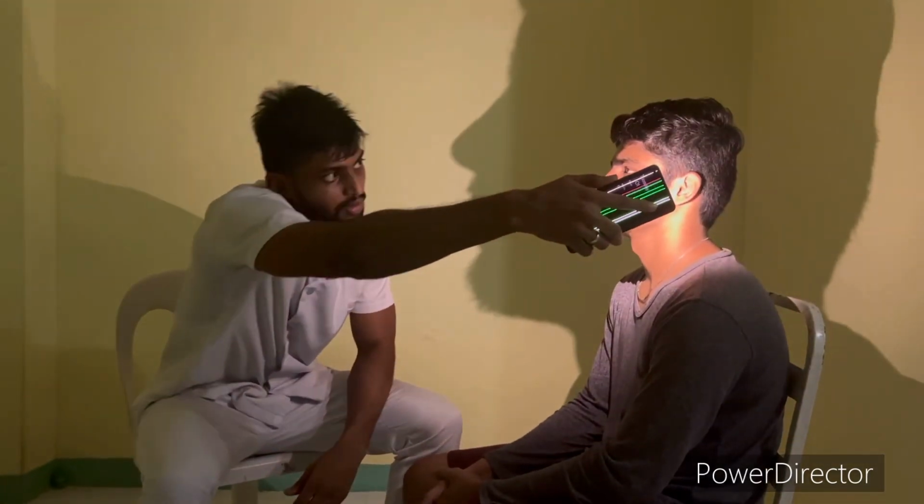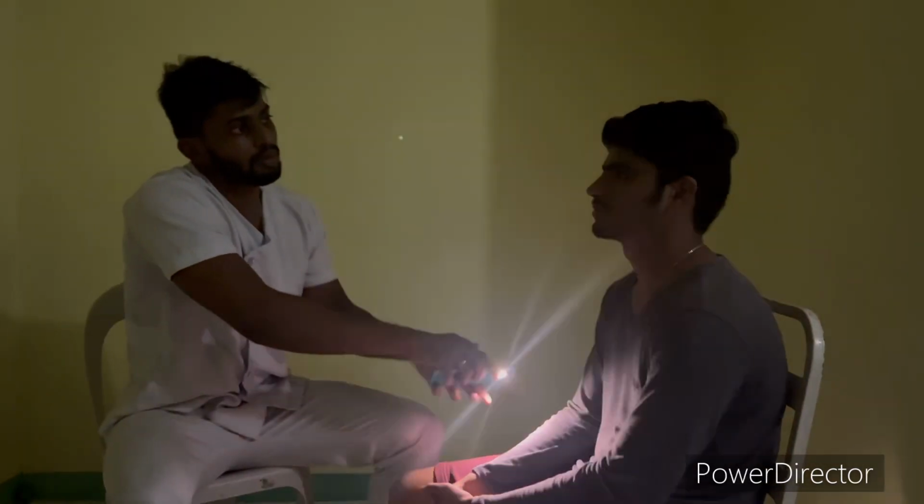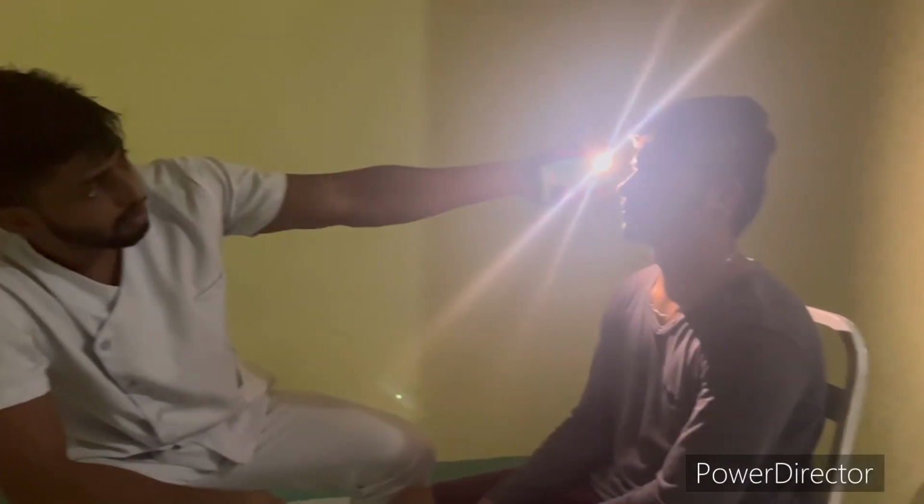Okay. I am going to examine the pupillary reflex. For this, the room must be dim. Using the pen light, I am going to shine a bright light on the left eye and see the pupillary constriction in the right eye. Look straight, and I am going to do the same examination on the other eye as well. The patient has intact direct and consensual light reflex.